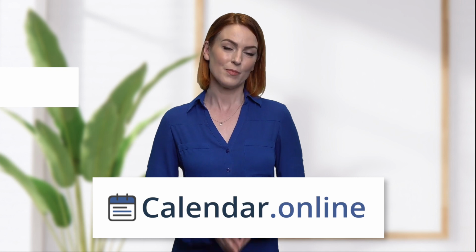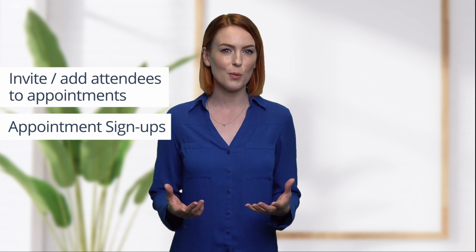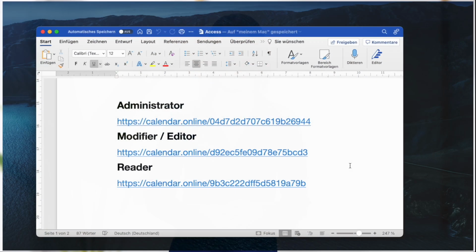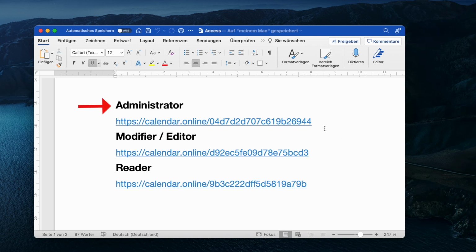Today you will learn how to invite and add additional attendees to an appointment and how external people can sign up for your appointments if you've given them permission to do so. Open your calendar via the administrator or via an editor access link.